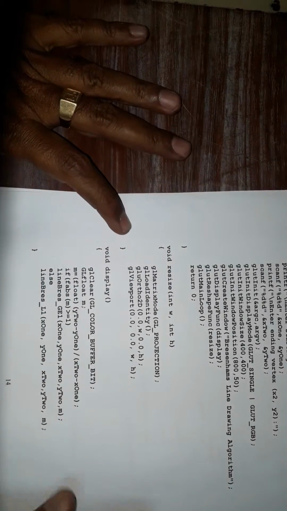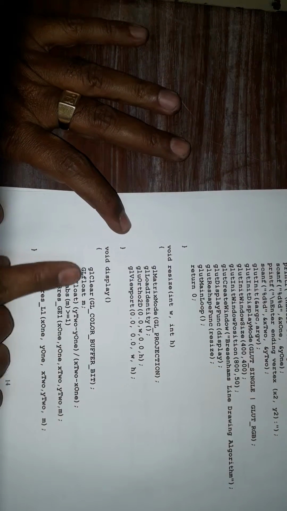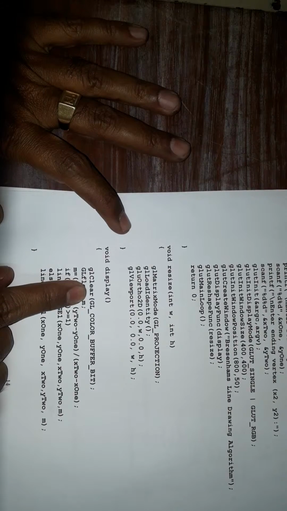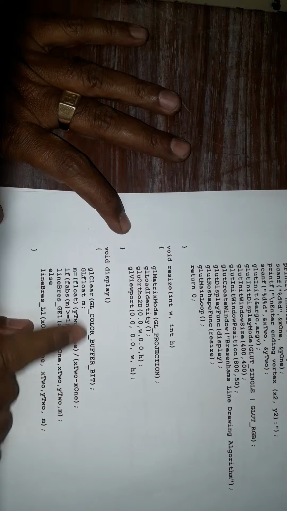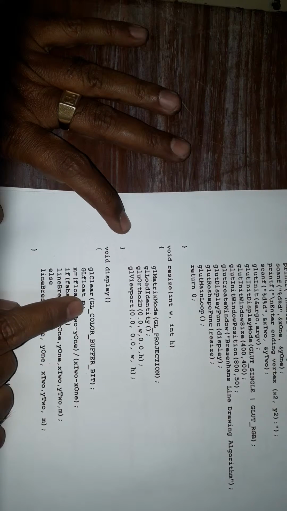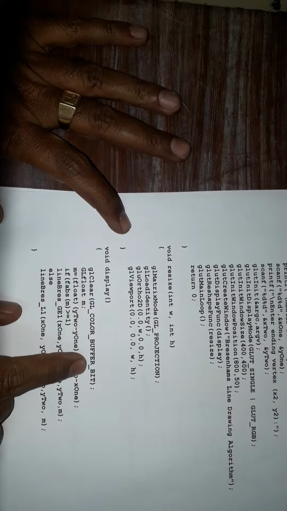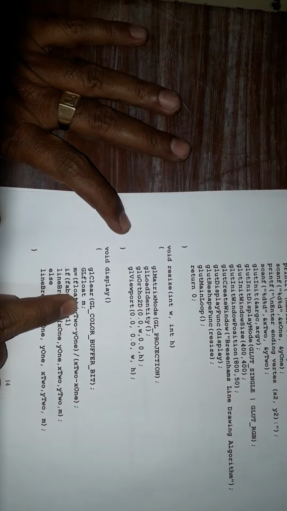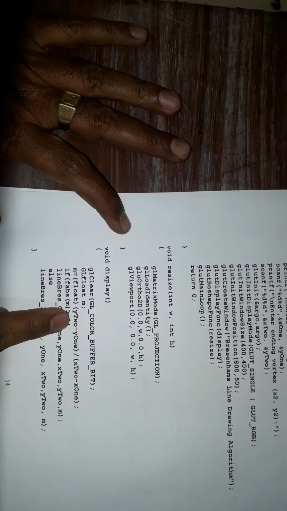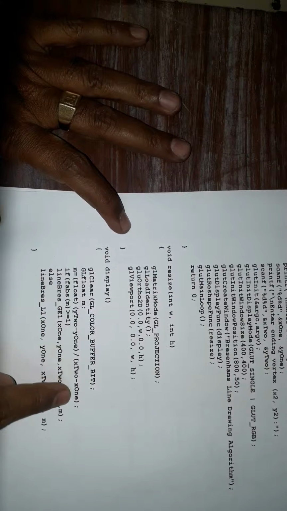So next concept, the display function. In the display function, first glClear is used to set the background color, with the color buffer bit, which is going to change the background color to the color value set into this buffer. Next, there is a GLfloat m value, we have to calculate the slope value. m equals y2 minus y1 divided by x2 minus x1.